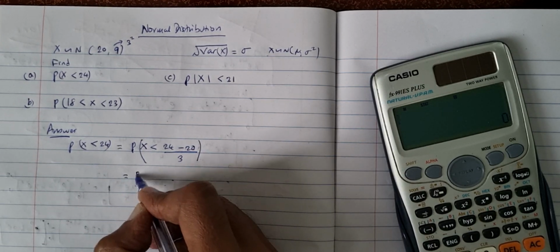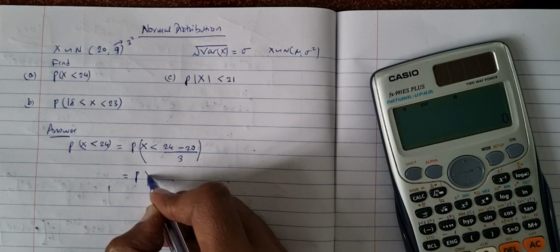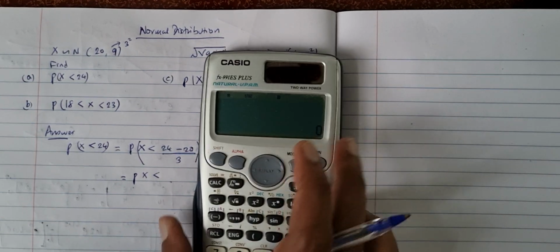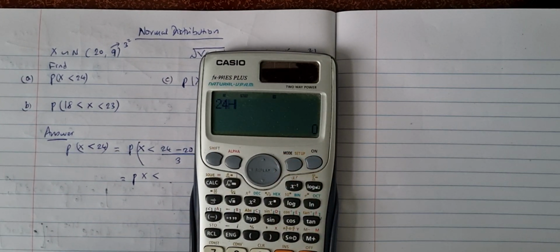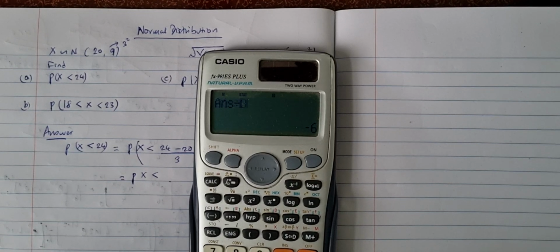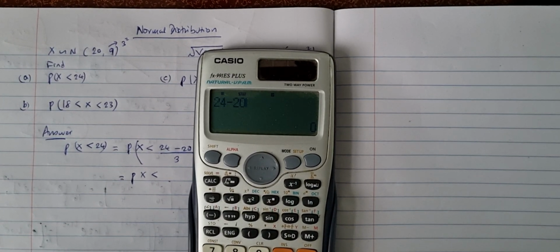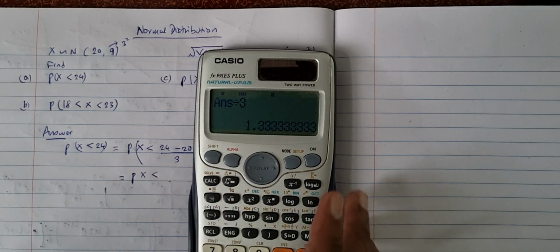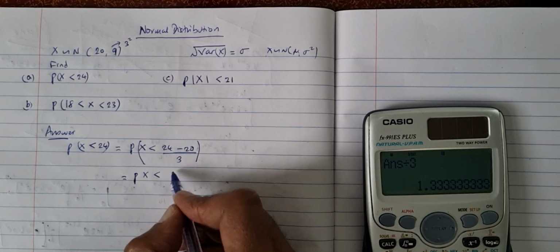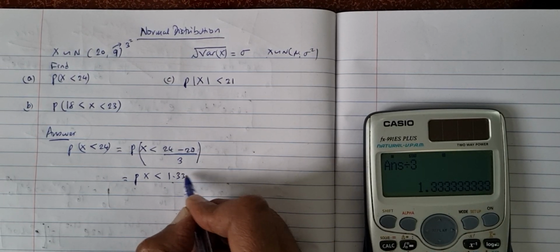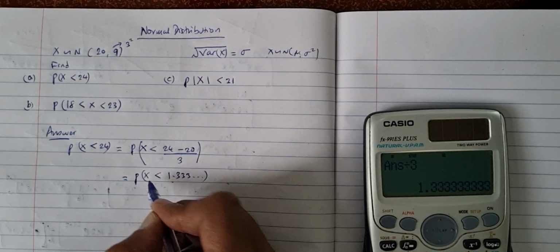So therefore I'm going to get, taking my calculator here, 24 minus 20, divided by 3. That's going to give you 1.333 and so on, and it goes on forever.